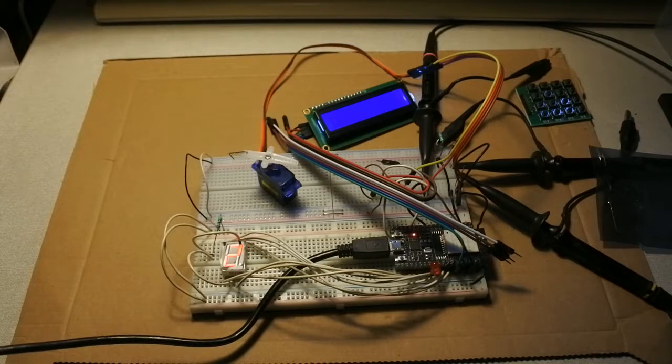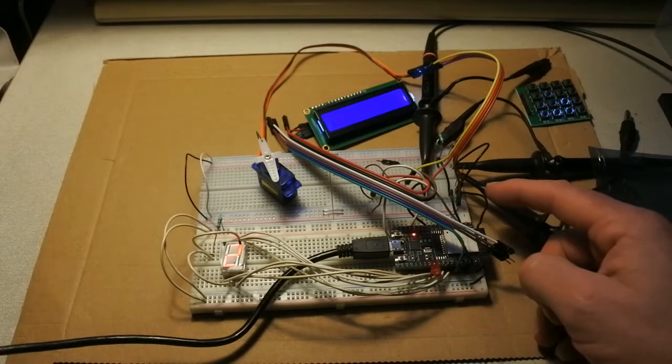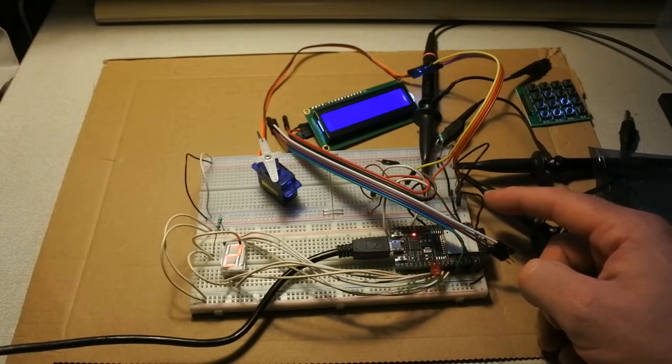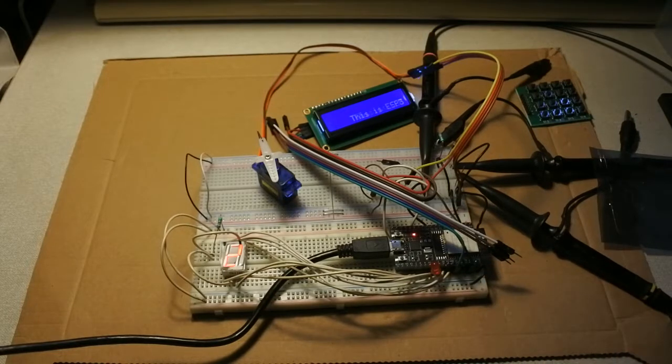Everything is okay. I just have to take care that the voltage for 3.3 volts and the wire for the ground are connected, otherwise it really won't do a thing.